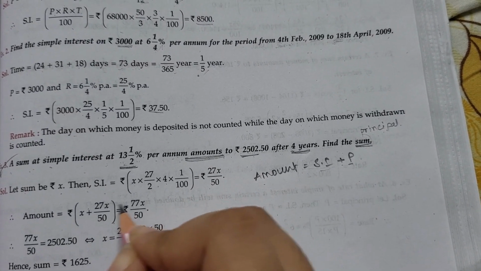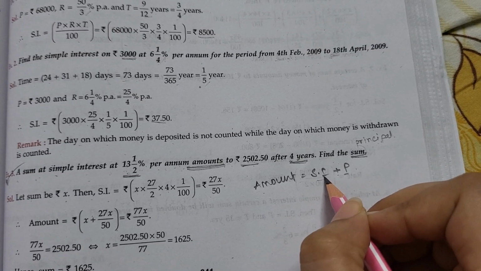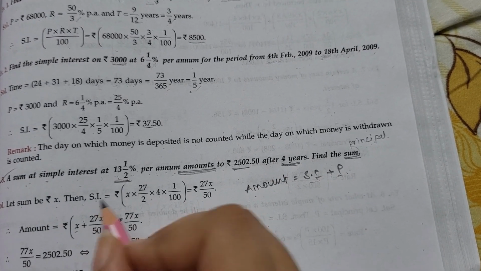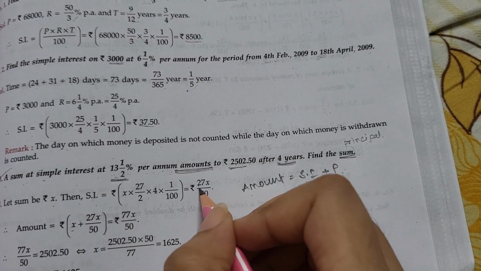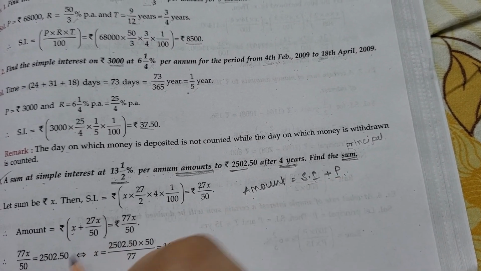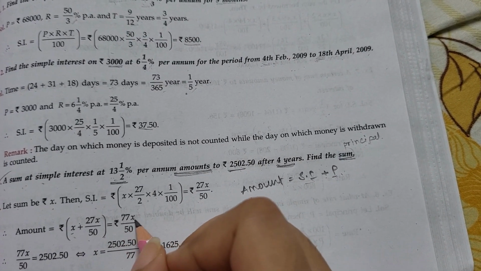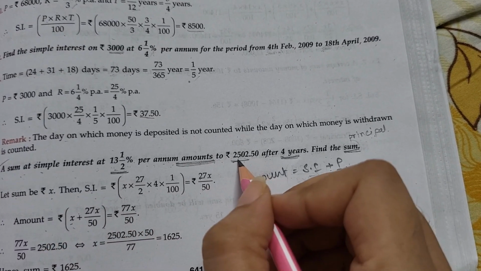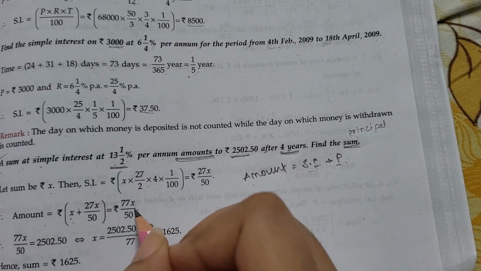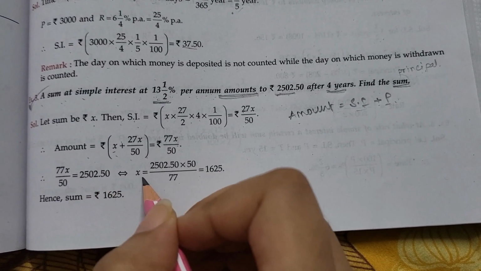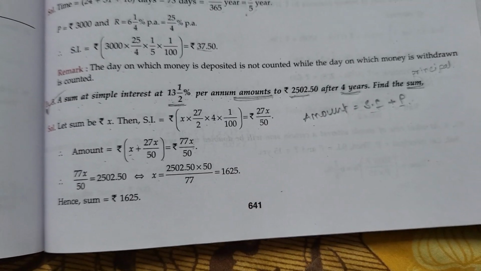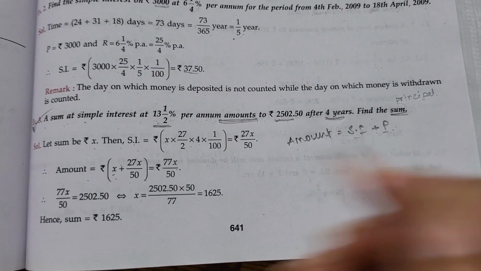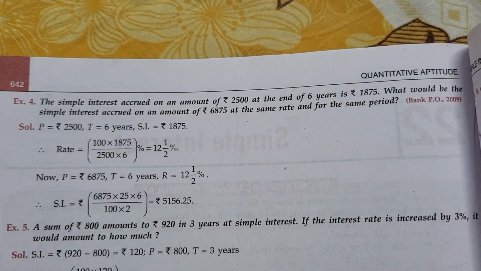Okay. So the amount here is simple interest plus P. So P here is X and simple interest is 27x by 50. So on adding we have 77x by 50. Hence this amount is actually this amount. So on equating both, we can find the value of X, which is the principal or the sum which is required.